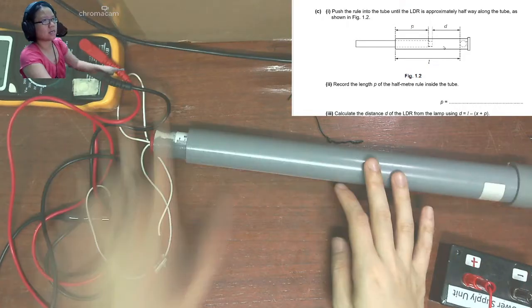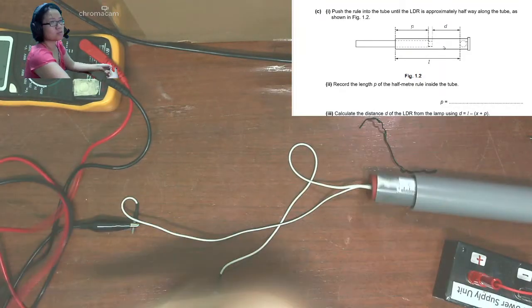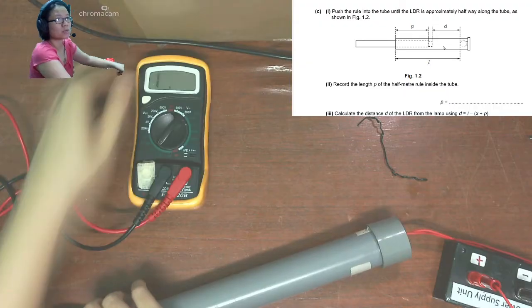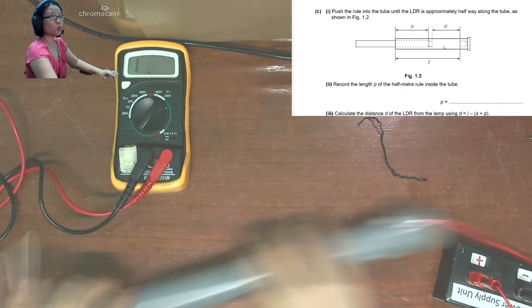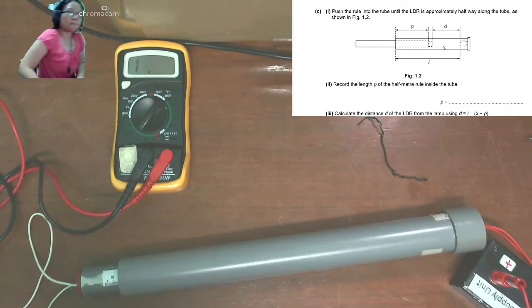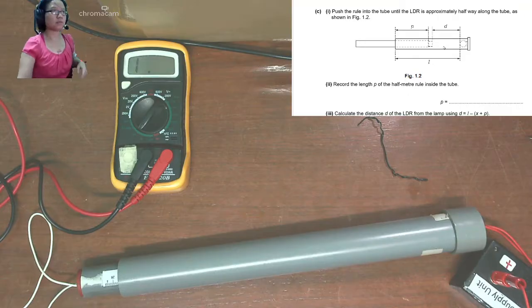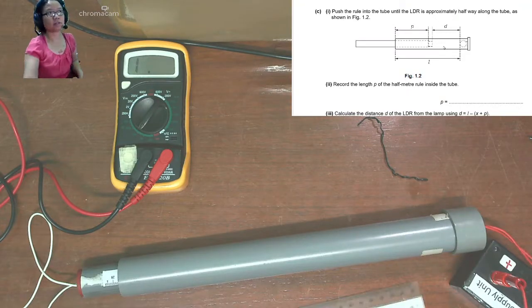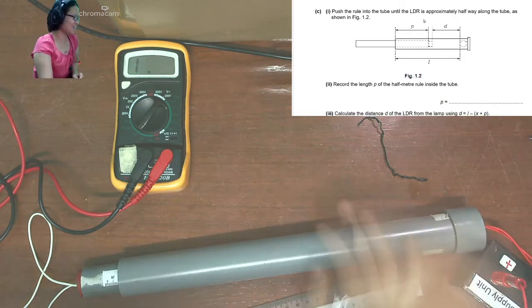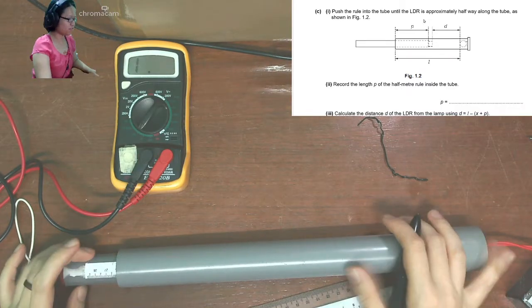I'm going to put all this wire to one side so it doesn't disturb our Zen. The wires are all here, all connected. This one is connected to this meter. I'm going to put it aside, but I'll keep the meter in view so we can still take readings. I need to make sure I don't knock off the laptop. Now we're going to put the LDR at roughly the halfway point.